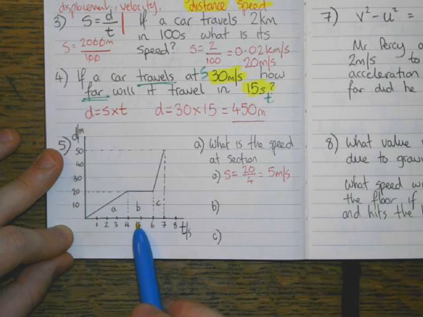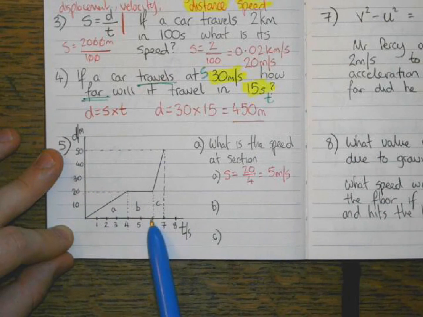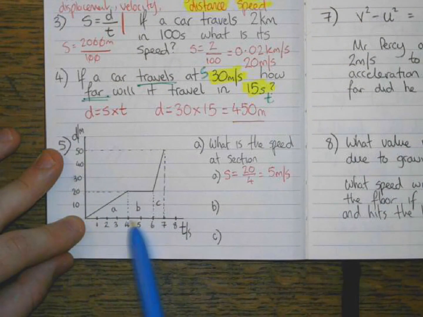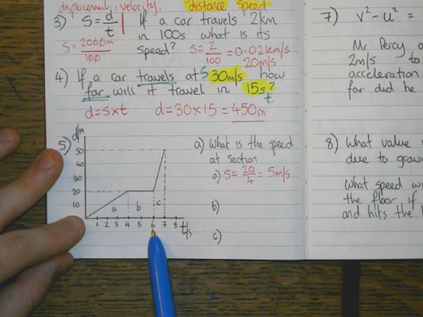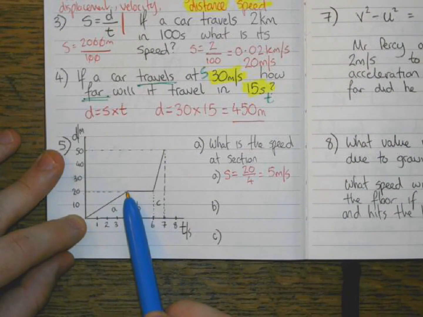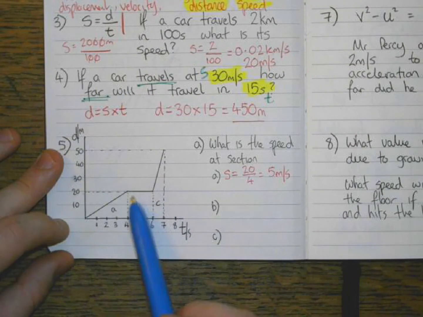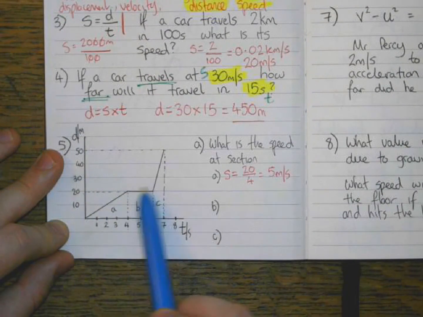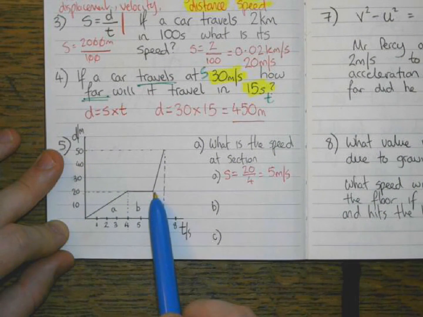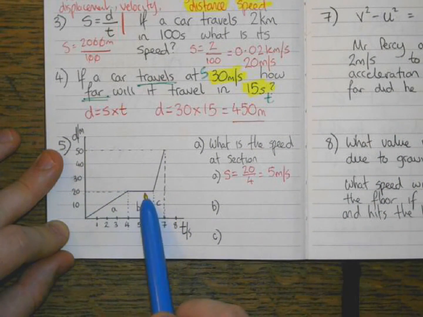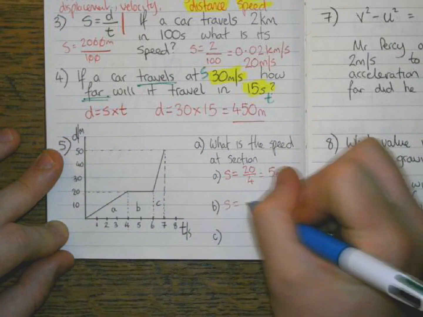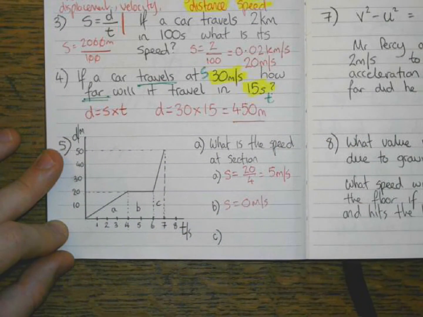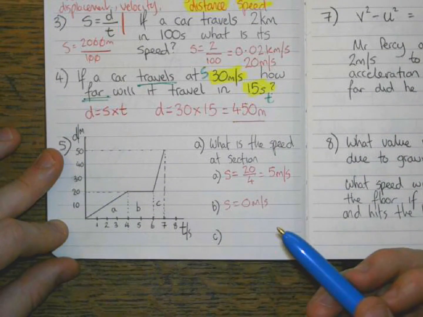Section B. It gets a little bit tricky because we can't just count from 0. For example, the length of time spent in section B is not 6 seconds. Section B starts here, where the gradient changes, and it goes from 4 to 6 seconds. The distance would be from 20, and it's actually stayed at 20. So a flat line on a distance time graph means that the object is stationary, 0 metres per second. The distance hasn't gone up, there is no speed, there is no gradient.